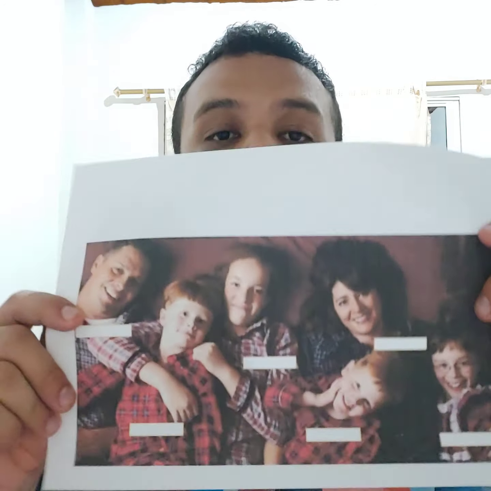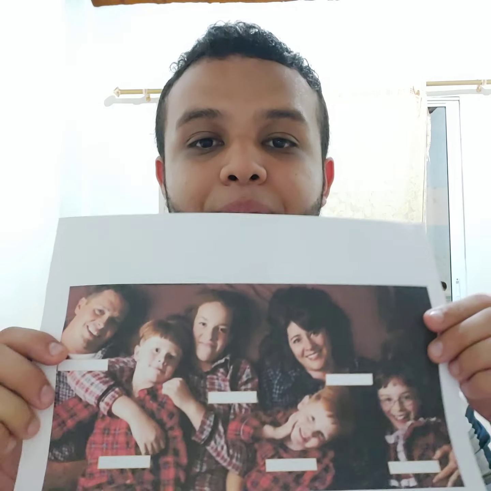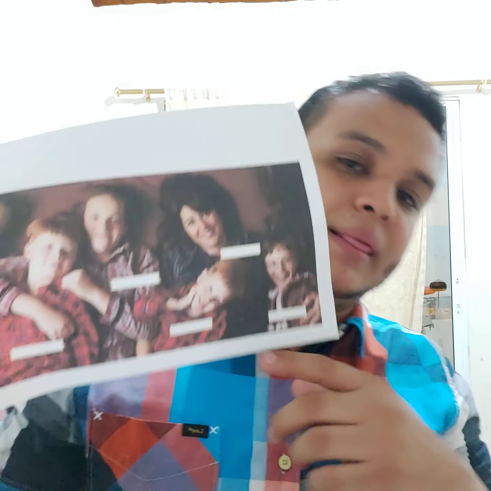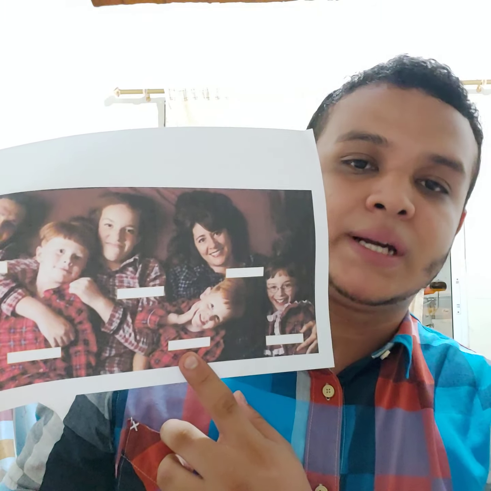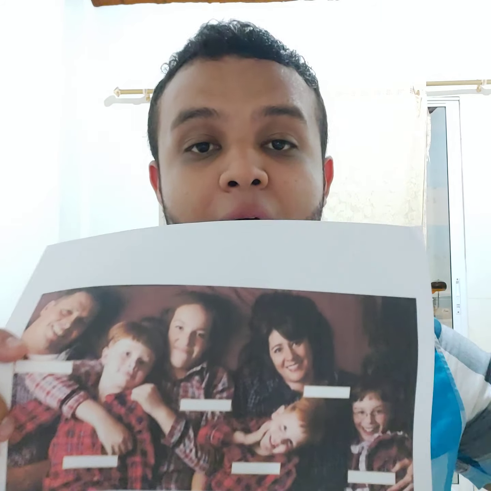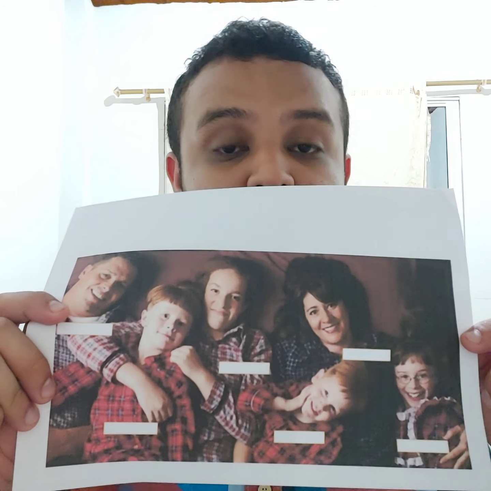The next activity, the teacher will show students this picture about a family. For example, in this picture, we will name this boy Roger. We're going to ask students to make questions about him and answer, right?